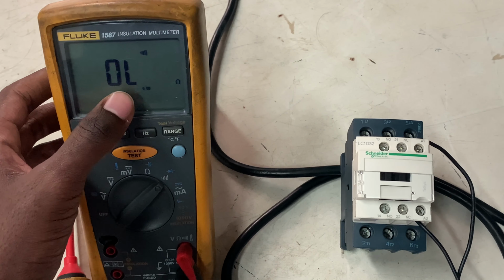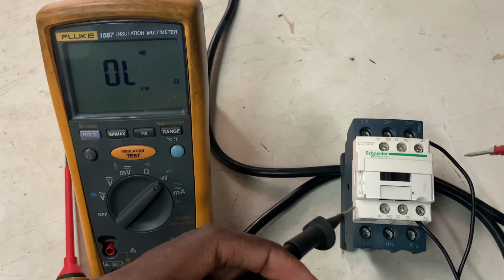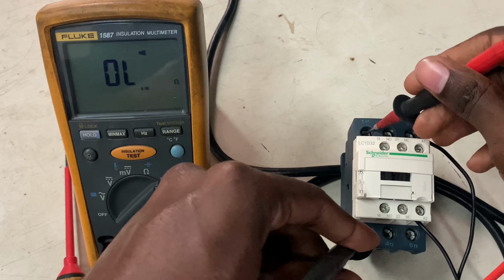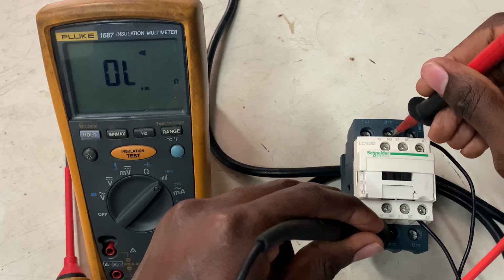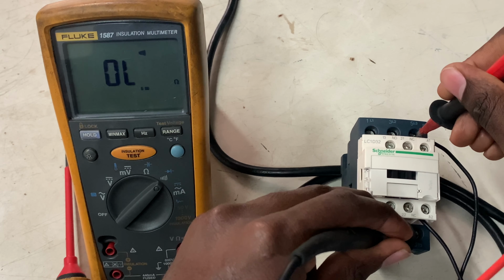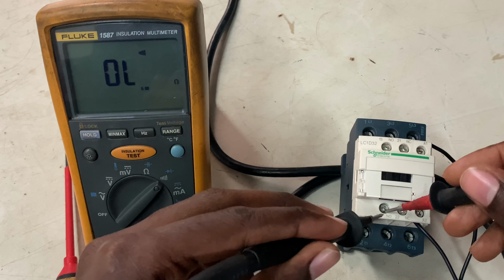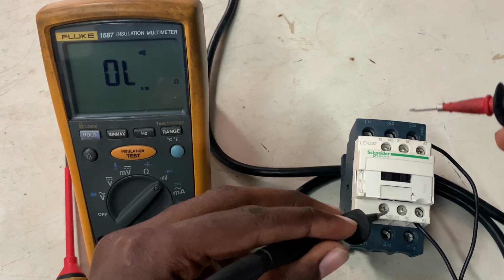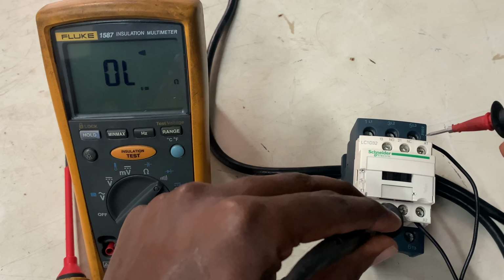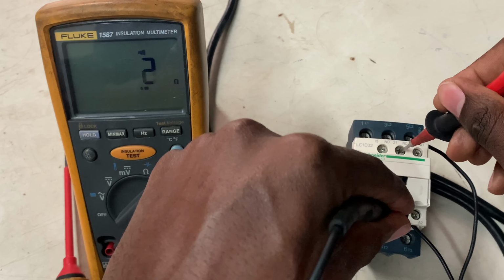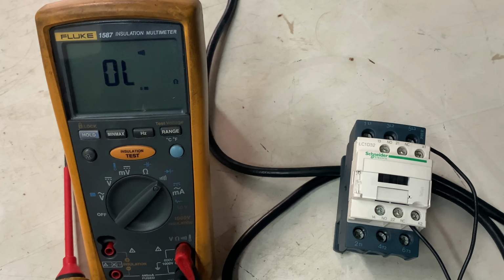Alright, and on my meter you're seeing open loop right here. First I'm gonna test the pair of main contacts. So it's open, open, open. Alright, I'm gonna test the auxiliary contacts now. So 13 and 14 normally open, so it should be open now. Alright, 21, 22 normally closed, so it should be closed. Alright, so I'm gonna energize it now and show you the difference.